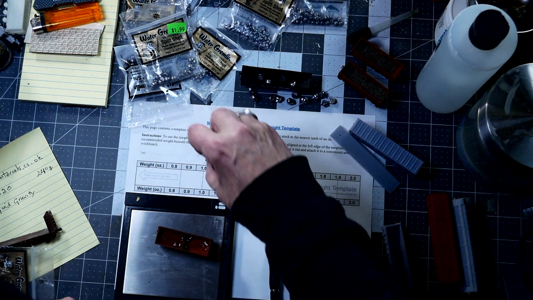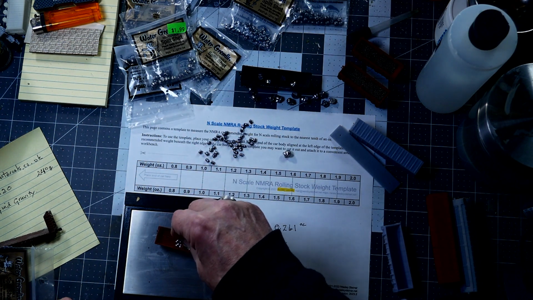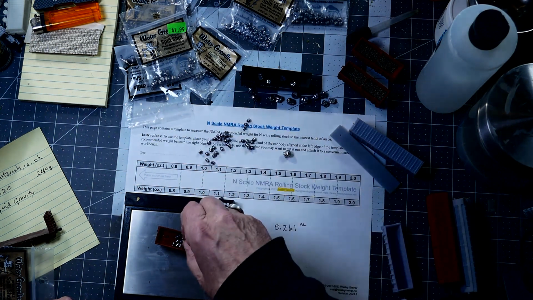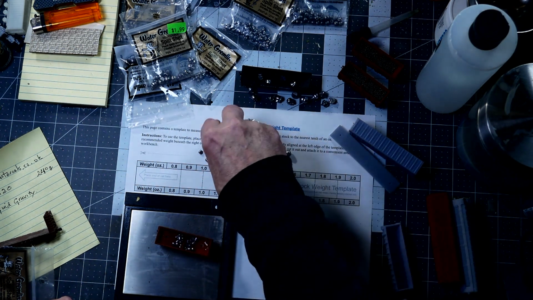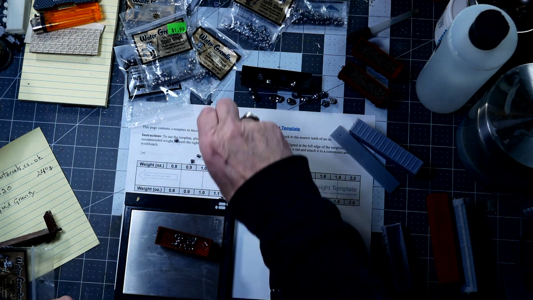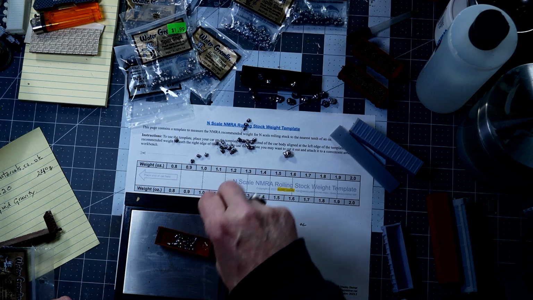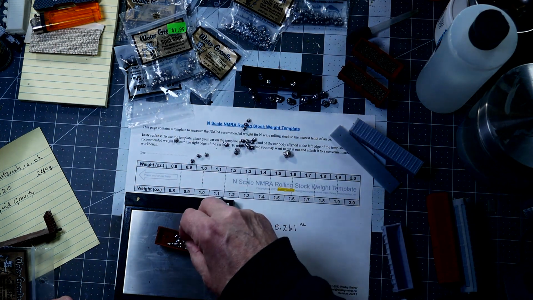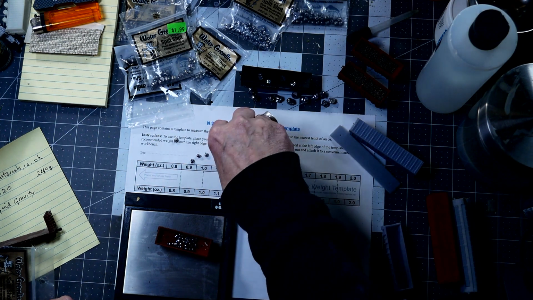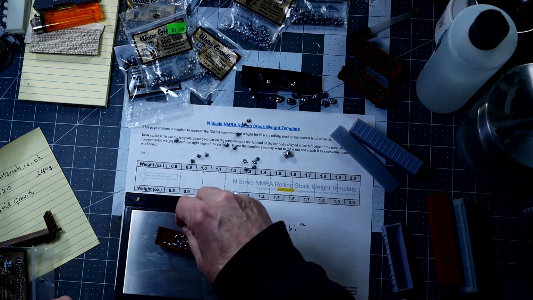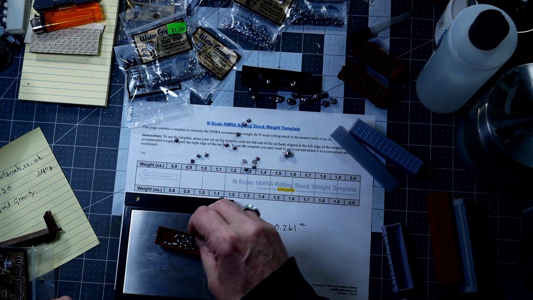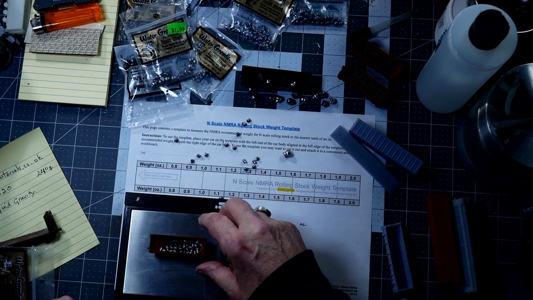Now I have two sizes. Actually, I have more than two sizes of fishing weights. I just keep adding these little fishing weights. We're at 0.5 right now. 0.6. Almost 0.7. We're at 0.7. Whoops. Stay on there, you.